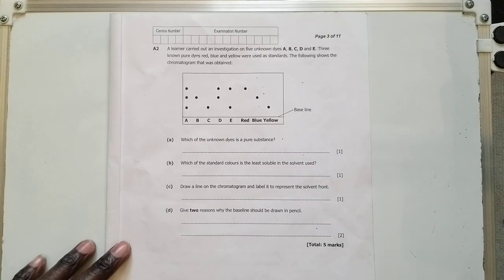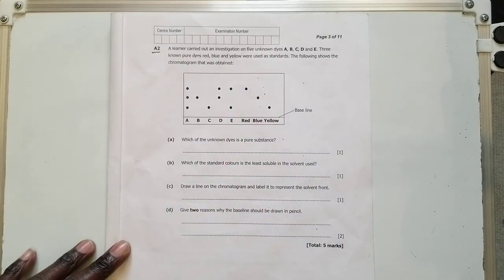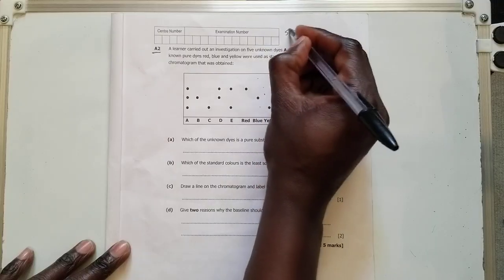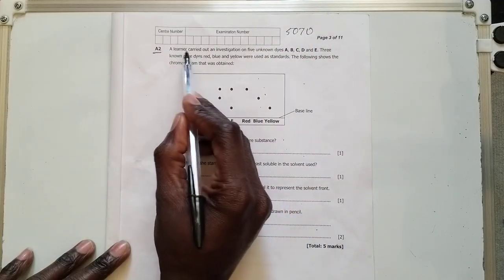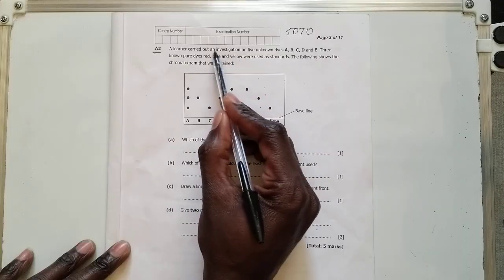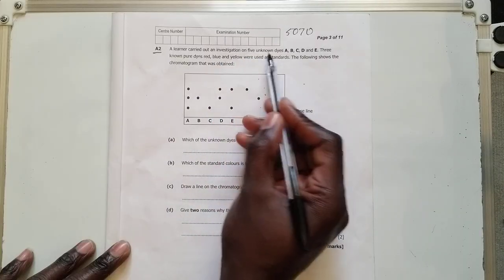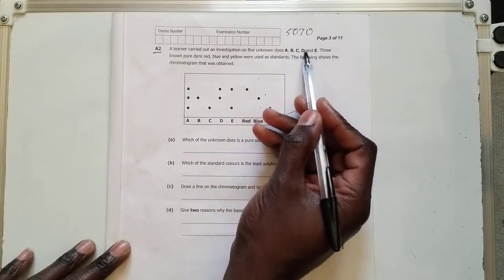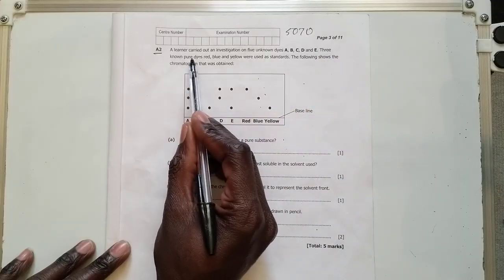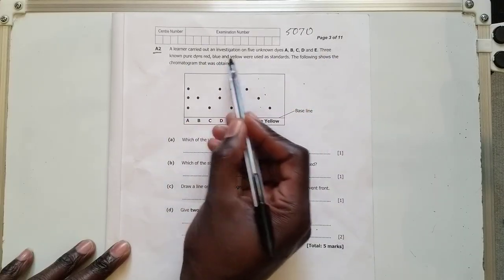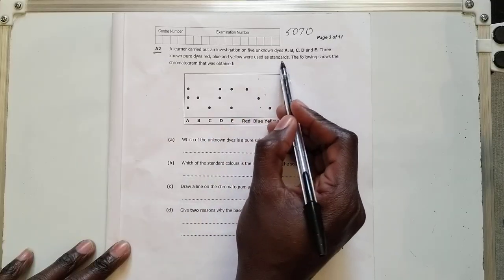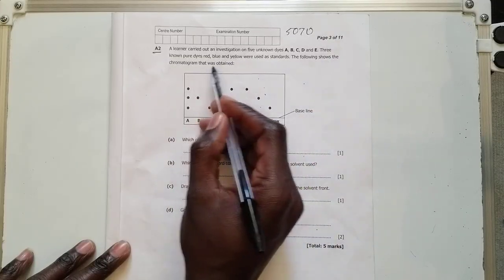So welcome to this segment as we continue with the 2024 5070, A2. It says a learner carried out an investigation on 5 unknown dyes, A, B, C, D, and E. 3 known pure dyes, red, blue, and yellow, were used as standards. The following shows the chromatogram that was obtained.